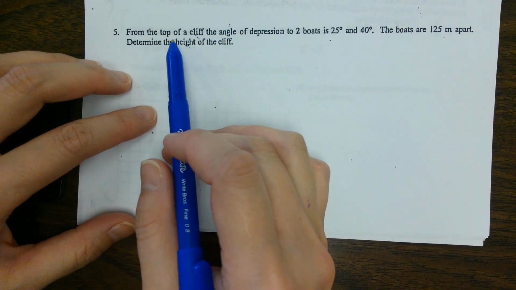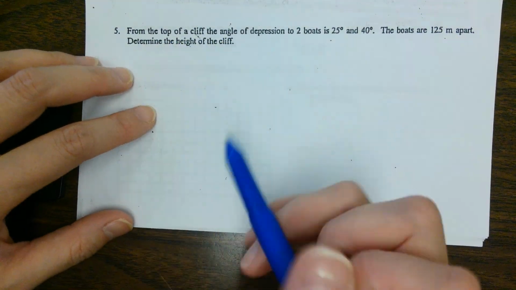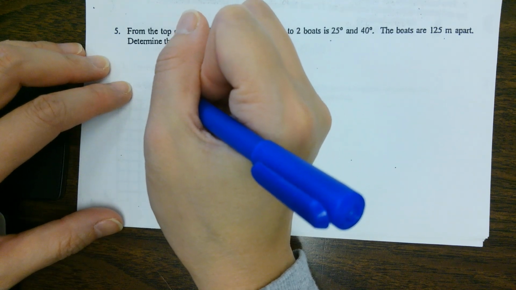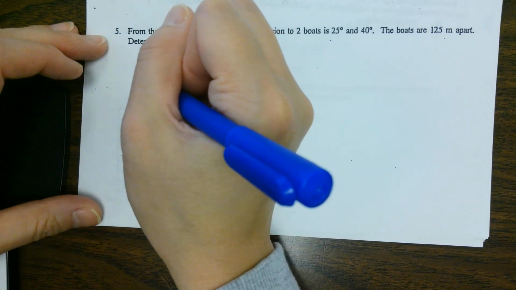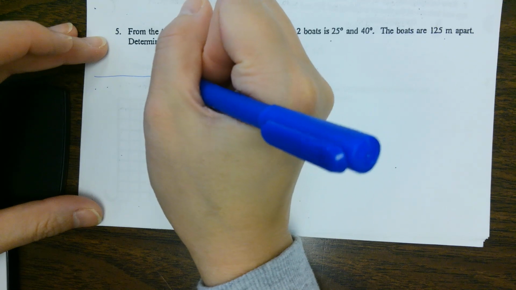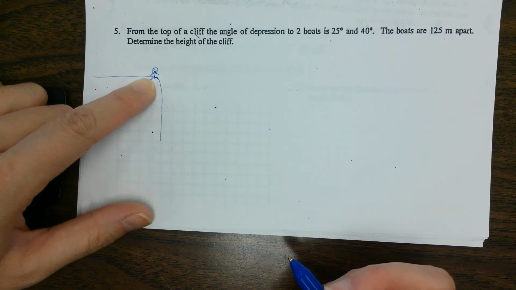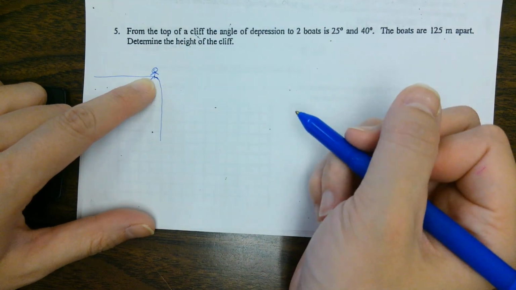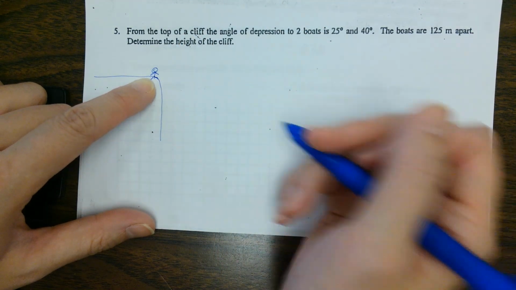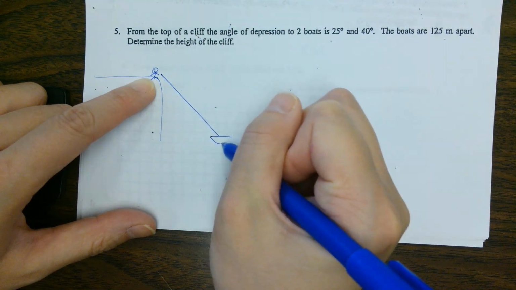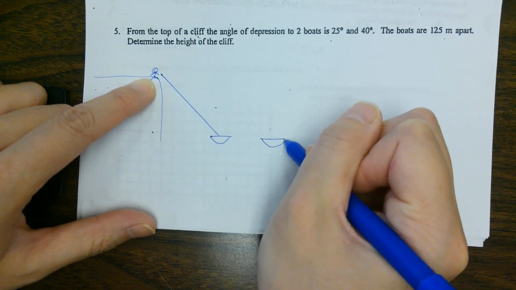For number 5, from the top of a cliff, the angle of depression. Okay, so this is the cliff right here. That's you on top of the cliff. Don't jump. The angle of depression to 2 boats is 25 and 40 degrees. So boat number 1, boat number 2.